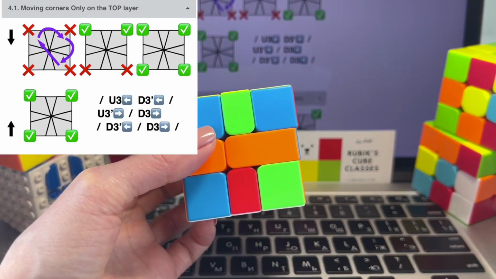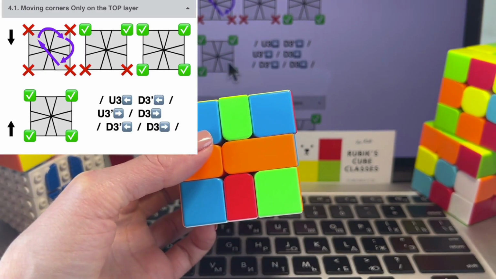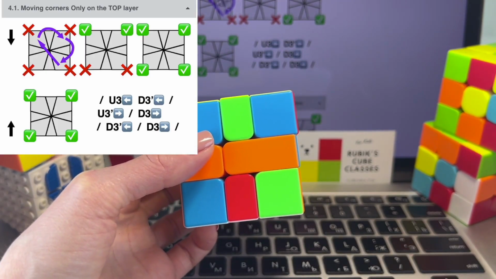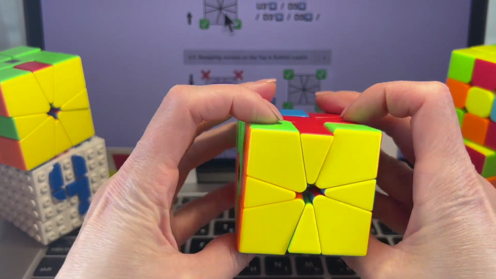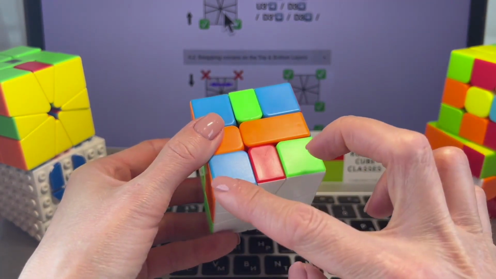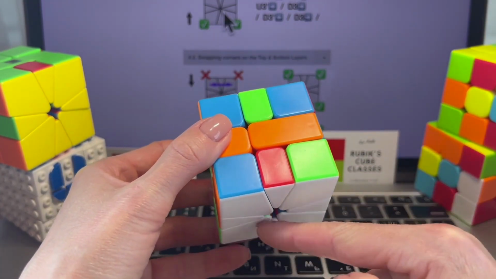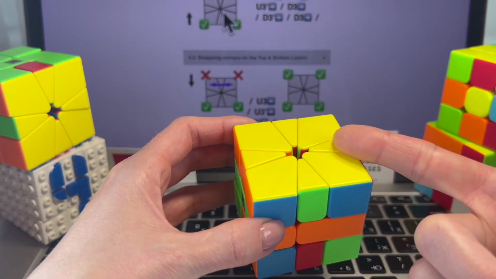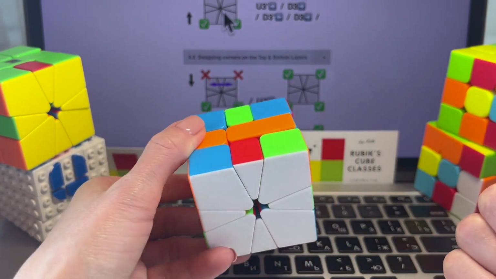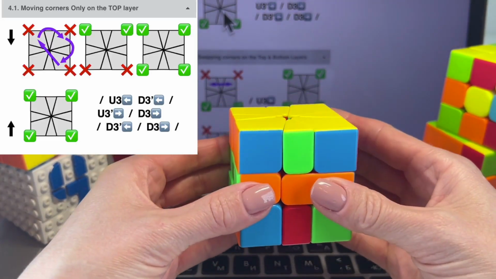We have formula 1, which doesn't change the corners on the bottom layer, but does change the corners on the top layer. In a situation where the top corners are solved, but there are still two left to solve on the bottom, you need to move all four white corners to the top layer. Apply the first algorithm. How do you move all four white corners to the top layer?